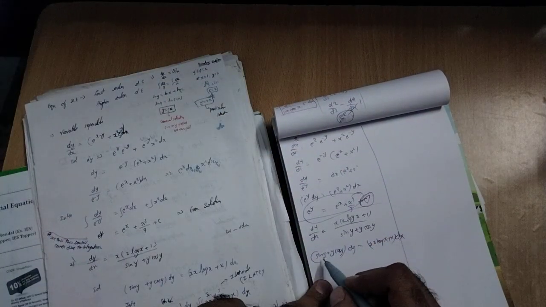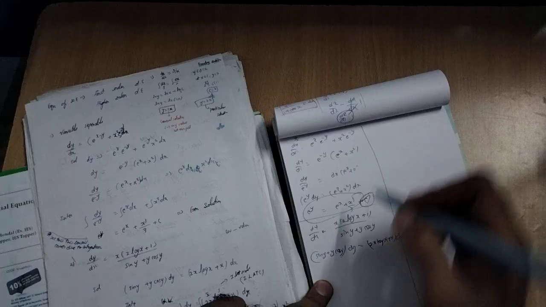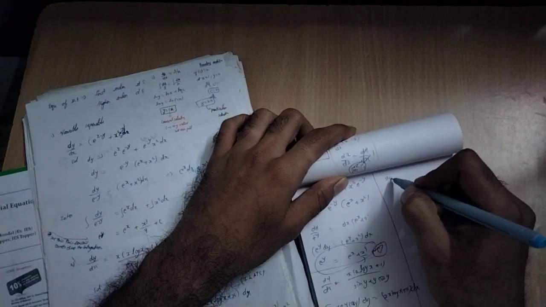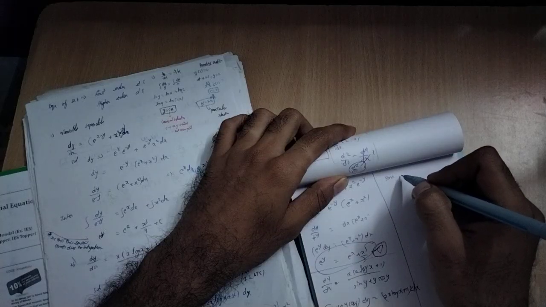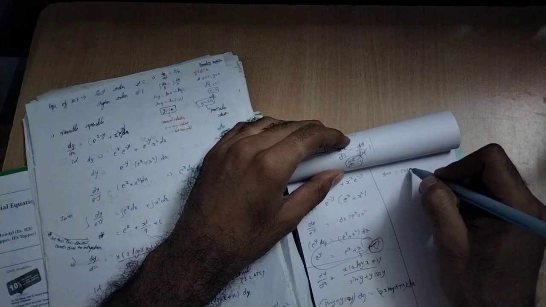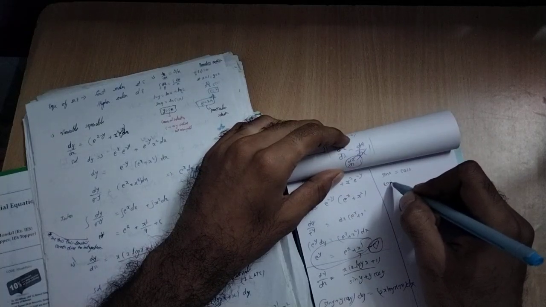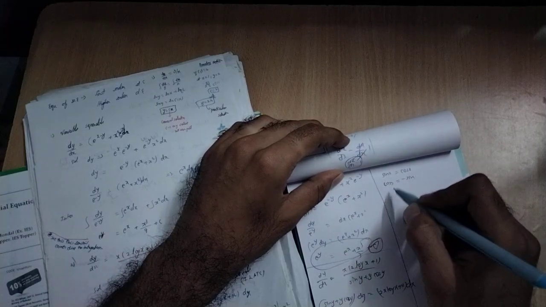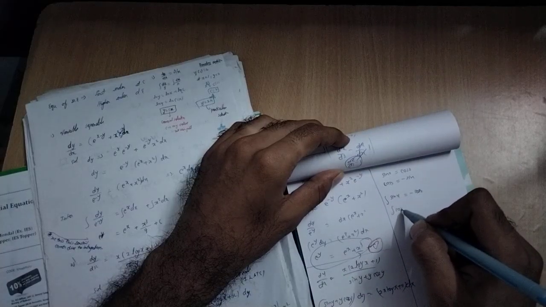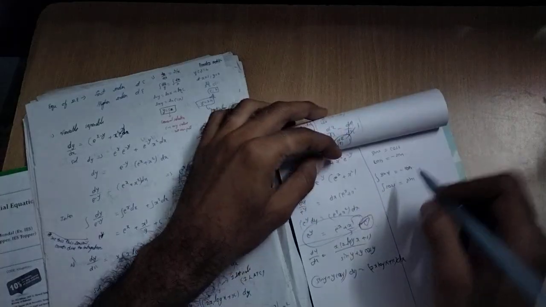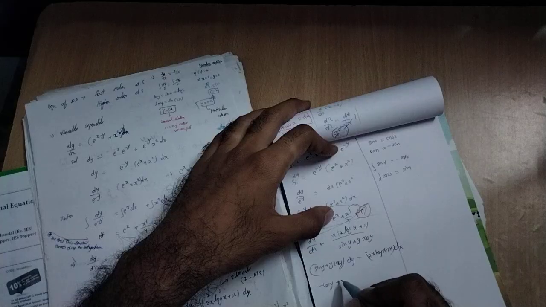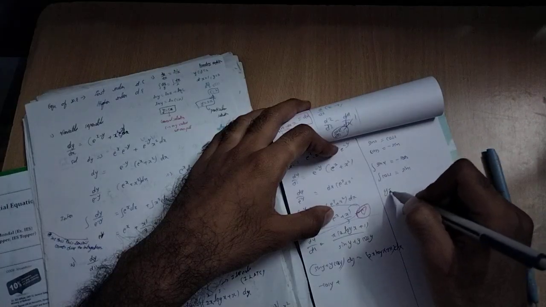So you can see this one, sin y. Differentiation of cos is minus sin, differentiation of sin is cos. So integration of sin is minus cos, integration of cos is sin. Minus cos y plus this one, y cos y.